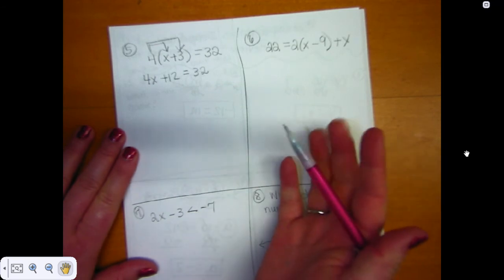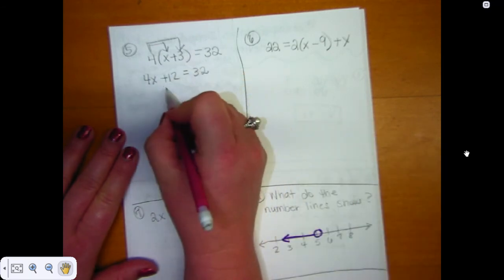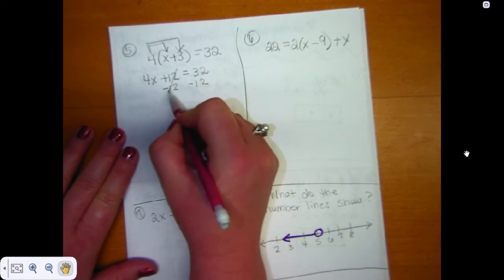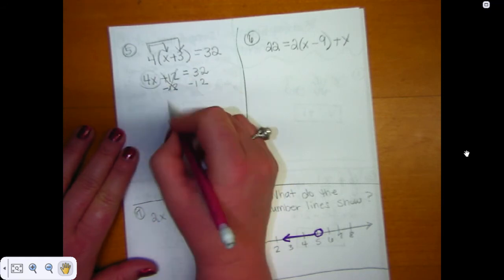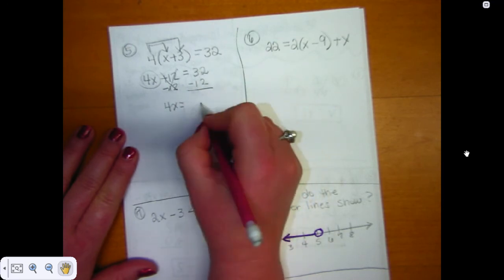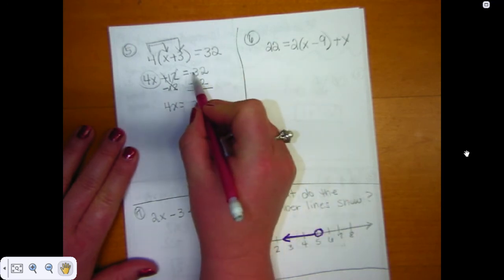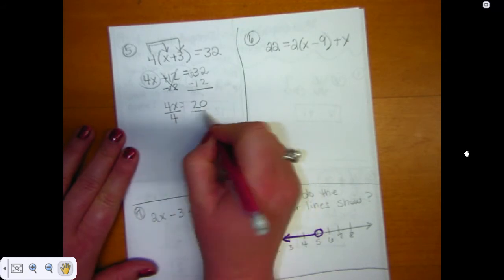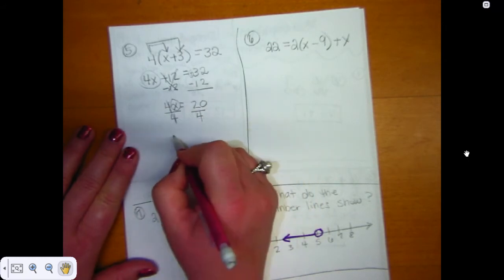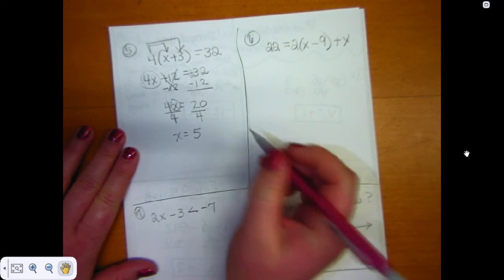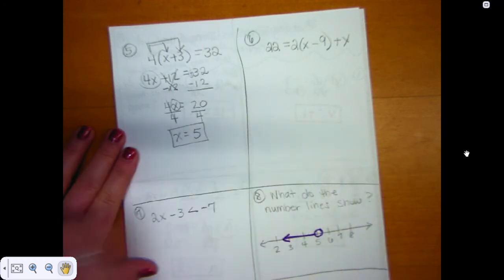So just like all these other problems, we're going to get rid of this 12 first. We're going to do the opposite. So it's going to be minus 12, minus 12. This one equals 0, so it goes away, and we're left with 4x is equal to 32 minus 12 is 20. And we keep the sign of the largest absolute value, which is positive. Now, I still don't have that x by itself, so I need to divide both sides by 4. I'm left with x is equal to positive 5. 20 divided by 4 is positive 5. So x is equal to 5.